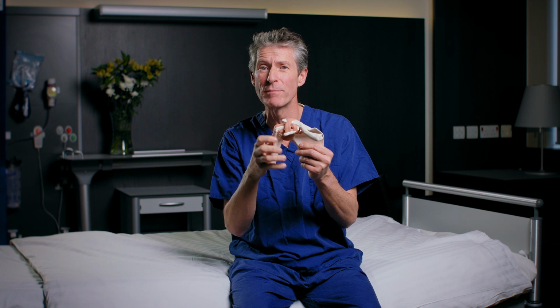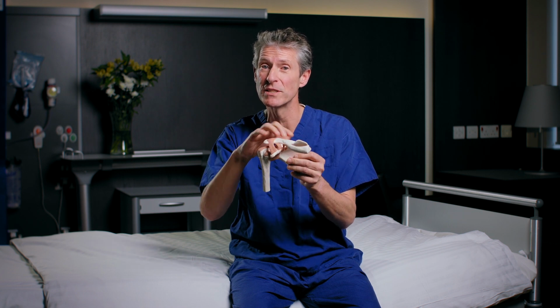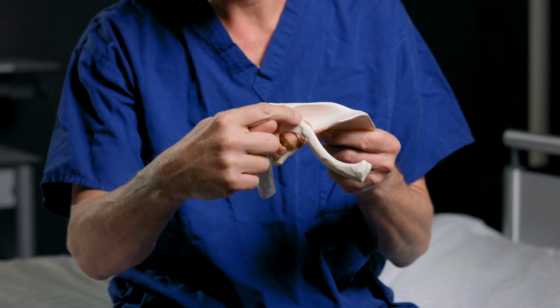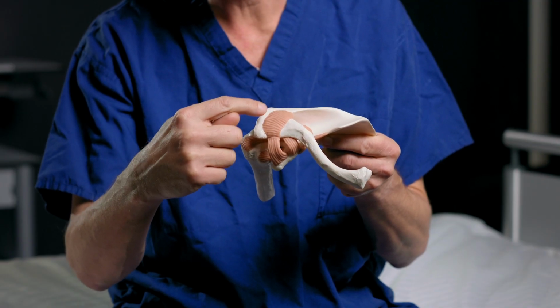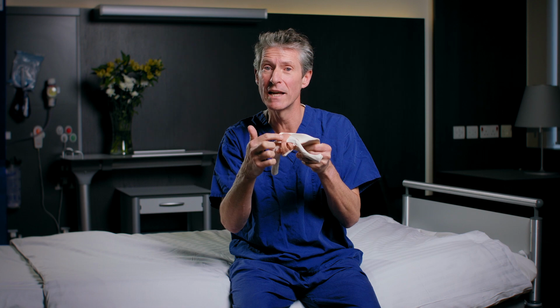Surrounding the outside of all this, there's a bag that we call the capsule. It's made of thick fibrous tissue and keeps everything together. On top of all that, and what is not shown on this model, are the big muscles and tendons that come together called the rotator cuff, and they drive the movement of the shoulder. And finally on top, where the collarbone and shoulder blade come together, is what we call the AC or acromioclavicular joint, and this is held together with very thick ligaments.